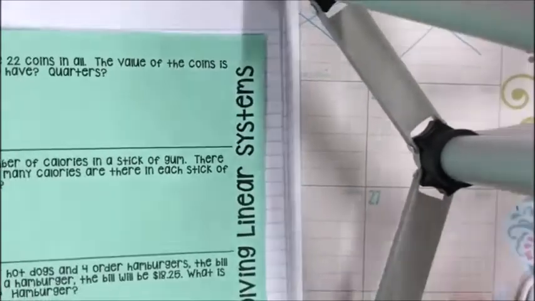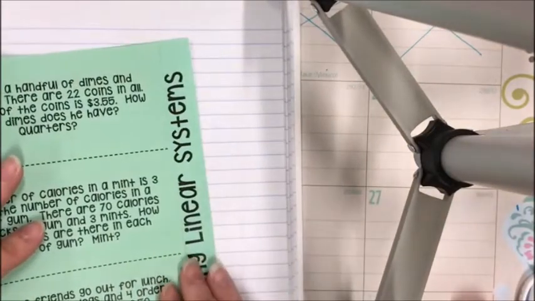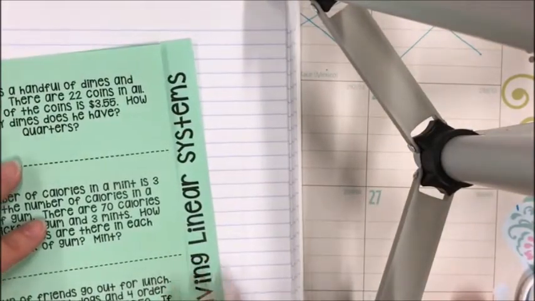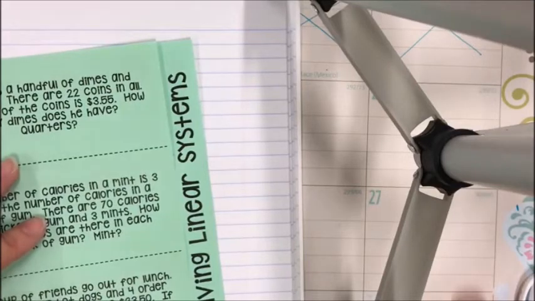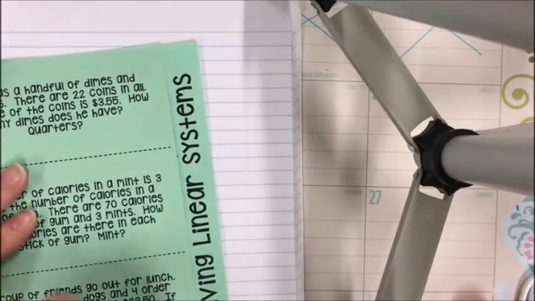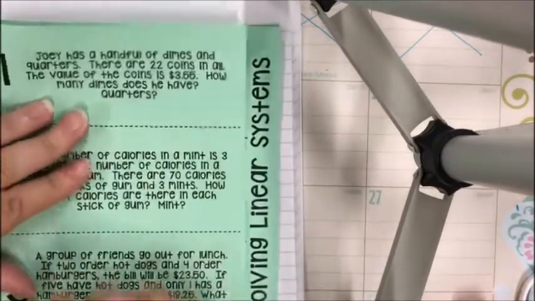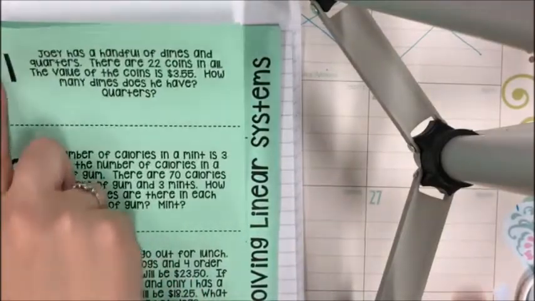Then you're going to take the green paper. Make sure the words are facing the right way. You're going to fold it so only writing and solving linear systems is showing.